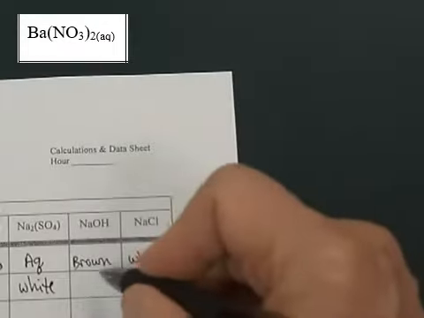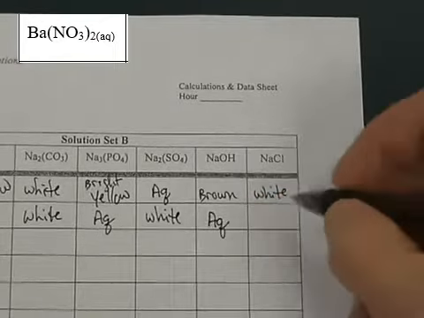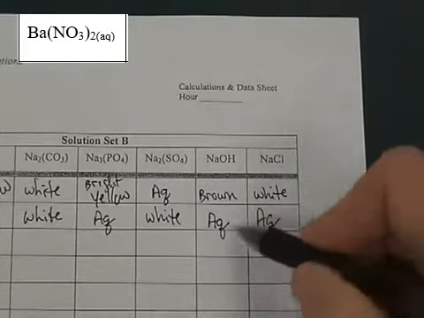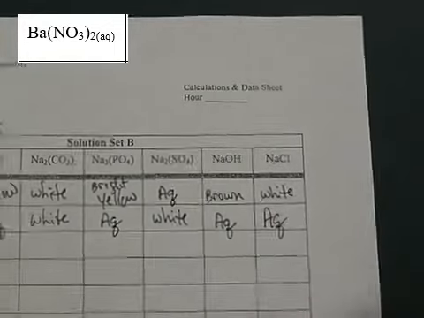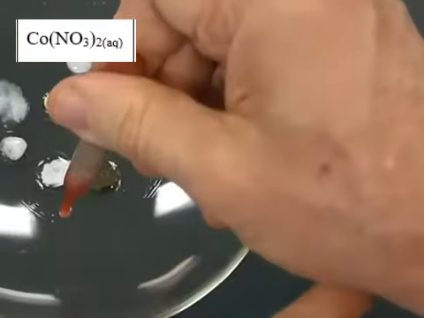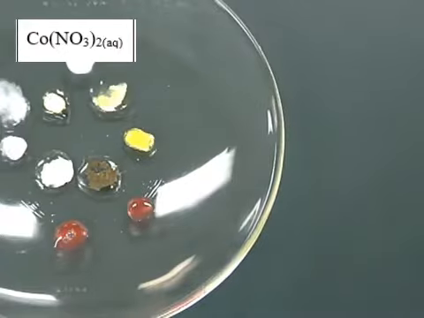And then NaOH is also going to be aqueous. NaCl, which is sodium chloride, this is sodium hydroxide. Both of those will be aqueous, meaning they are dissolved in water. Cobalt-2 nitrate. Cobalt already has a reddish color. I put a couple drops here. This might be a little tougher to see.